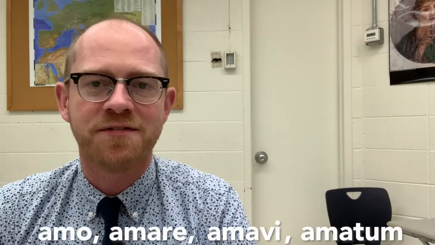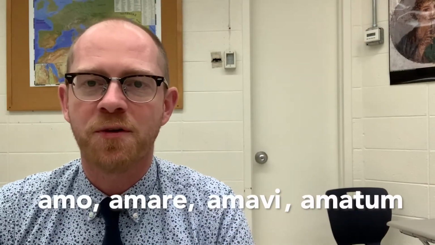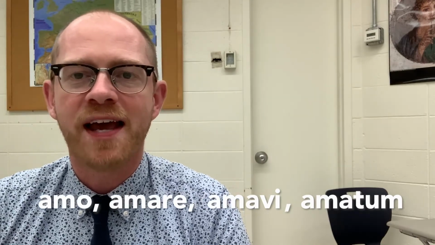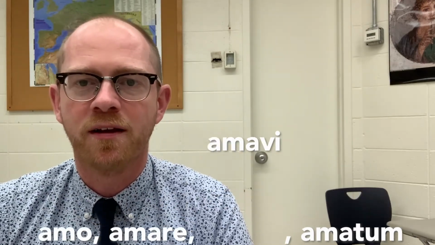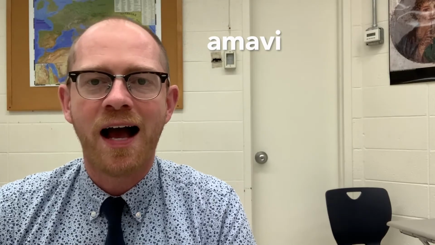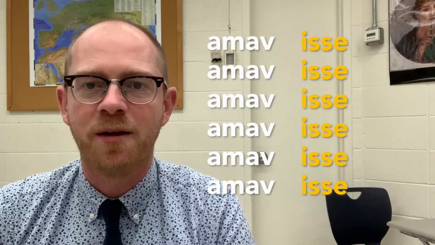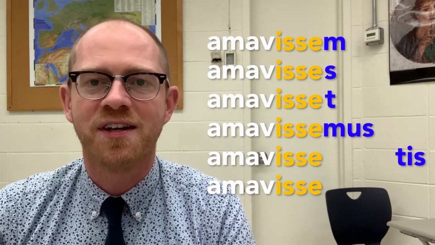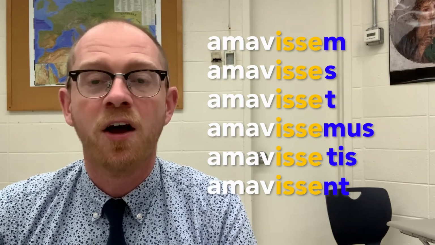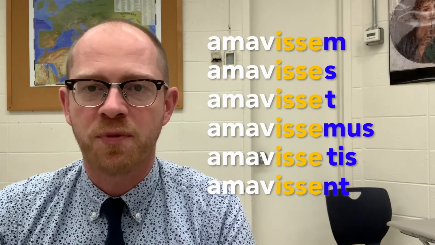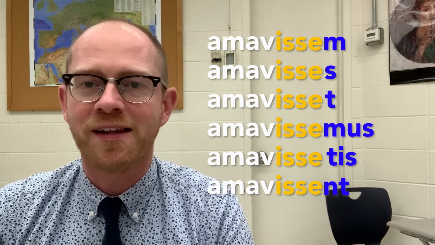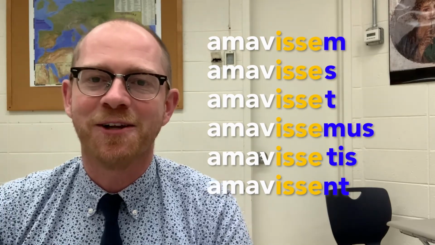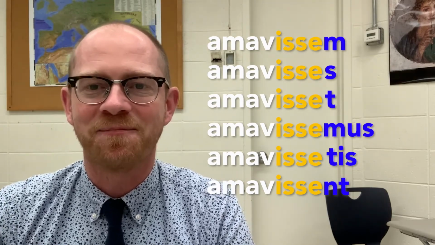The pluperfect active subjunctive also forms from the third principal part. So using our example amo again, we'll take our third principal part amavi, remove the I, add the letters isse, plus the endings m, s, t, mus, tis, unt. Obviously, you could just take the full form of the third principal part, amavi, and simply add the letters sse, but to follow similar steps is easier for me to learn, so I wanted to keep it the same.